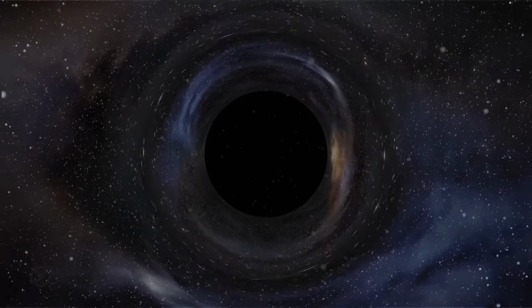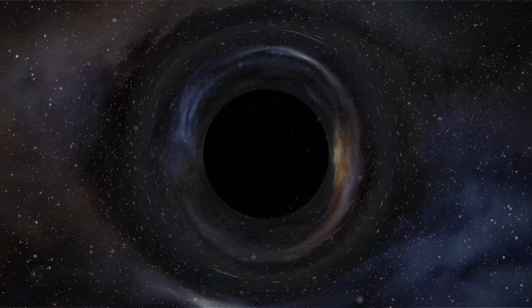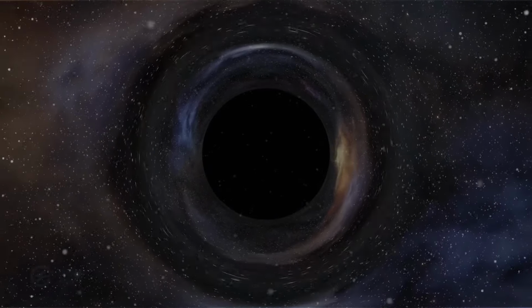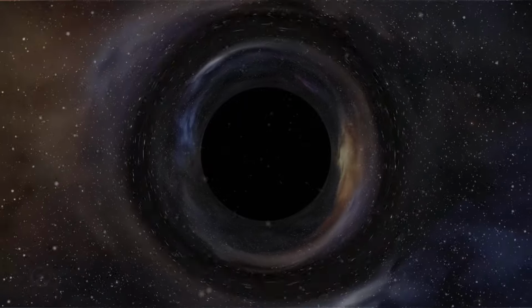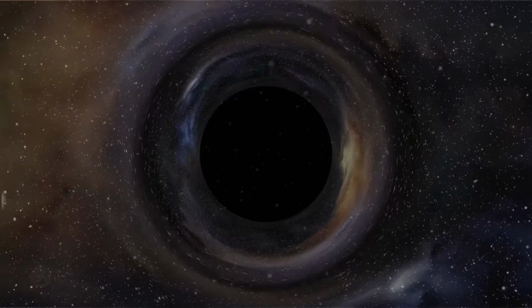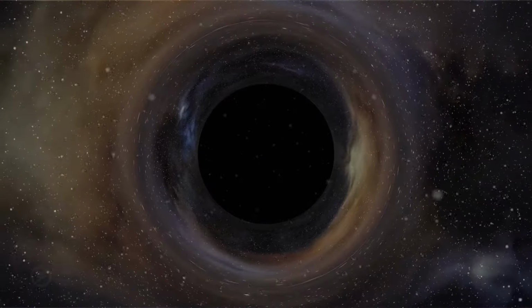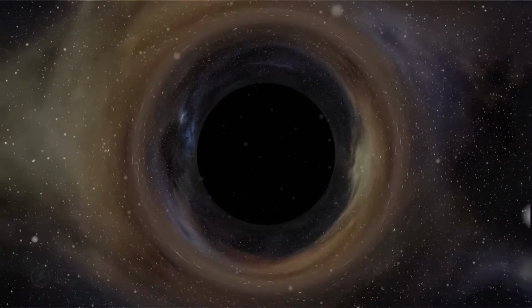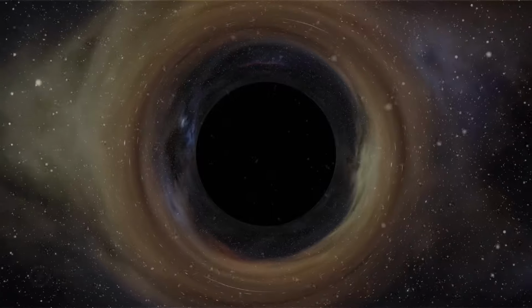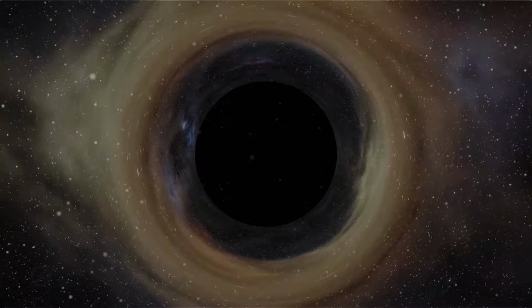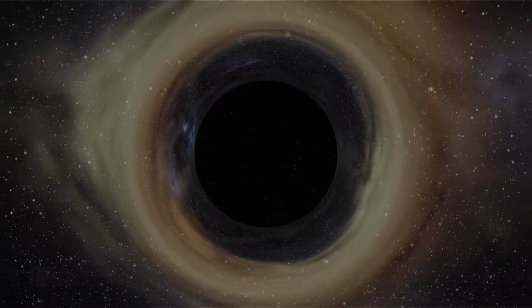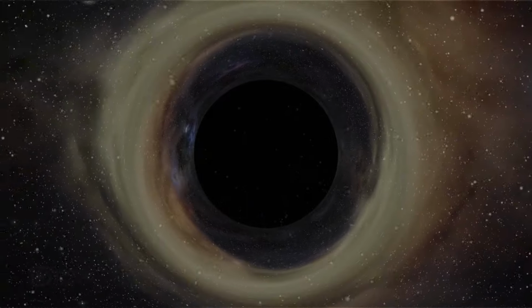rotation. The Event Horizon Telescope, EHT, uses a global network of radio dishes operating in synchrony, creating a virtual telescope the size of Earth. This is what allowed the historic imaging of the black holes in M87 and Sagittarius A*.